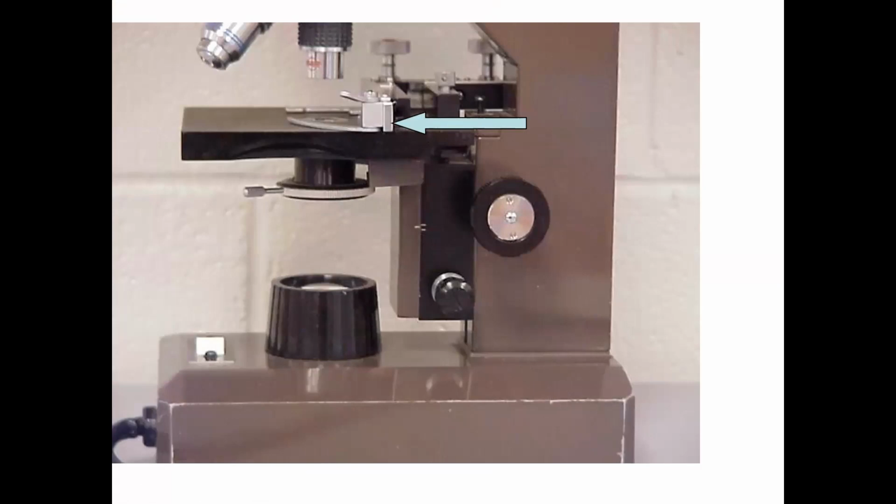I've seen people take their slide and try to put it in vertically so that it sticks out this way, and then wonder why it's not working. If there's any possible way to put a microscope slide on a stage wrong, I've seen it, and it's okay. That's what we're here for, is to teach you how to use it.